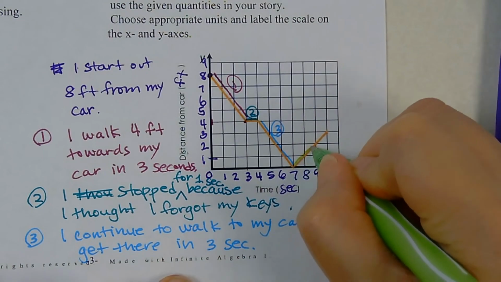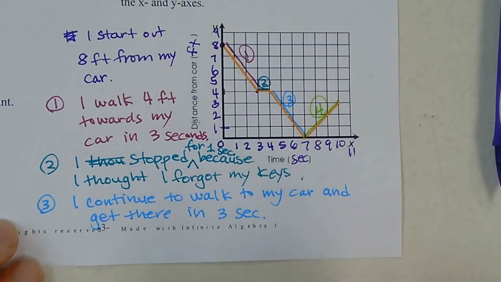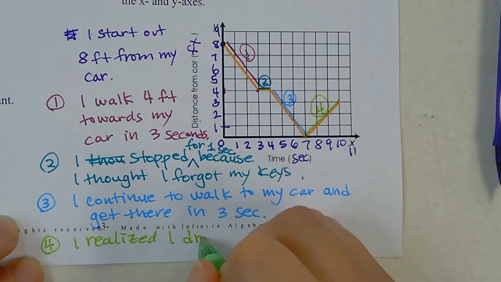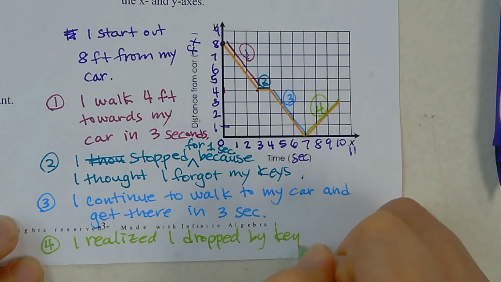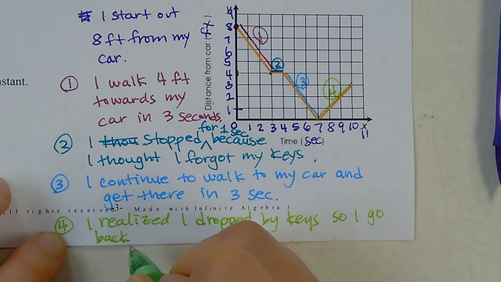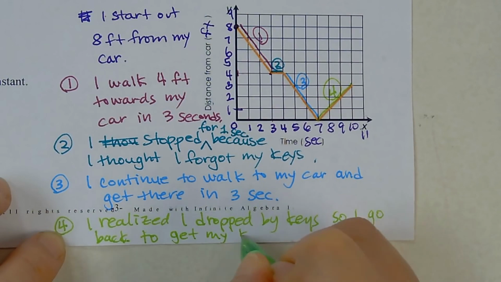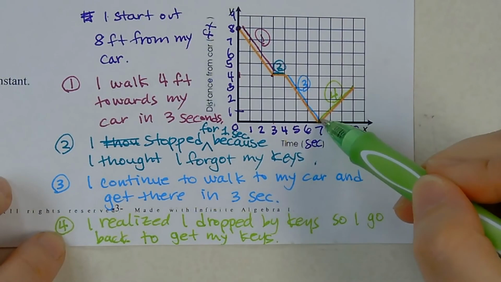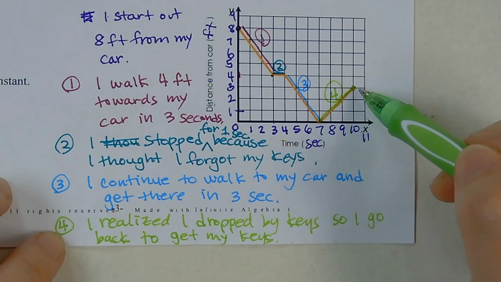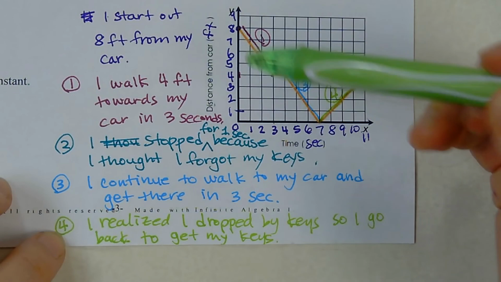And then let's go with this color. Now I'm all of a sudden going away from my car, which means I have to explain that, right? I realized I dropped my keys. So I go back. We go back to get them. There we go. So that explains why I'm leaving the car. The distance between me and the car is increasing, which means I'm going away from my car. So there must be a reason for that. So it's probably because I dropped my keys. You can do whatever story just as long as it has to do with the distance from your car.